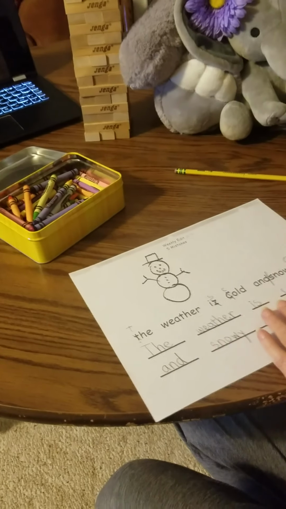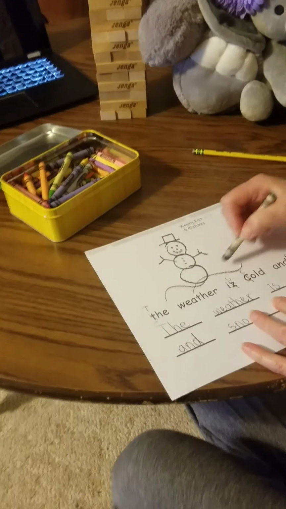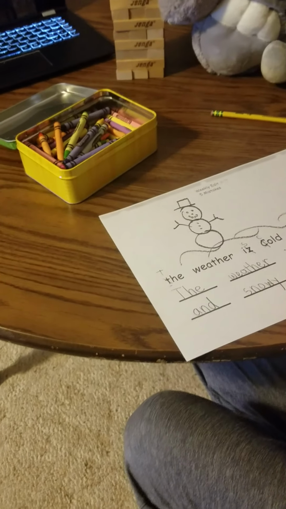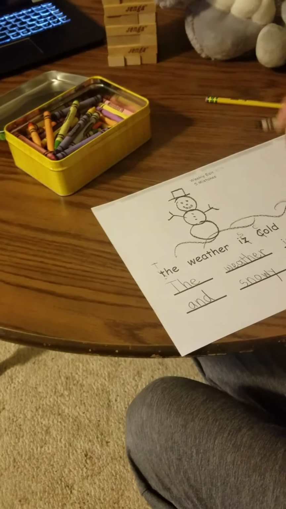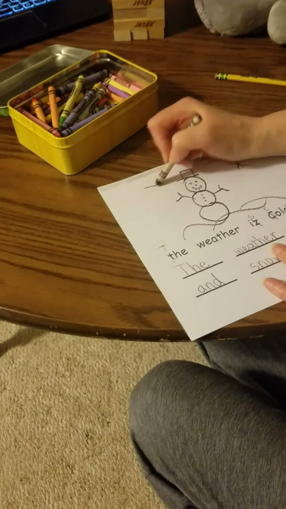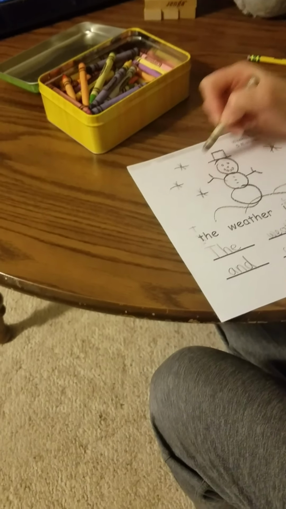You could color it in. You could add some snow hills, maybe you in your snowsuit or sledding, but draw a picture that is cold and snowy.